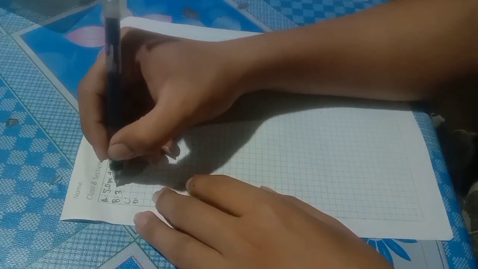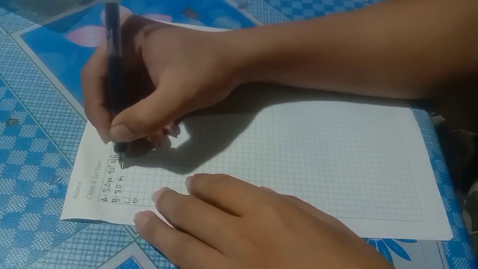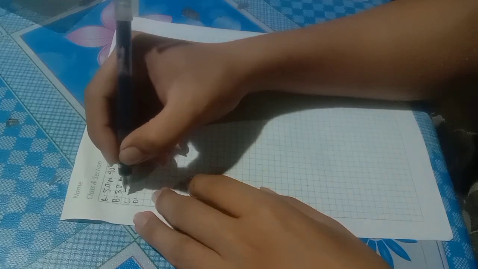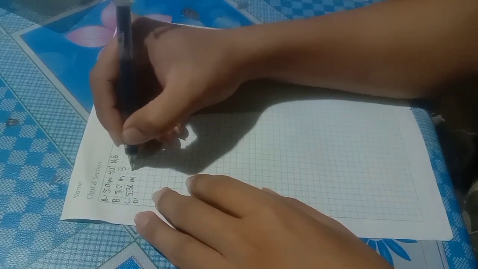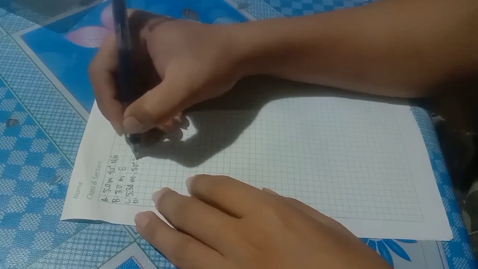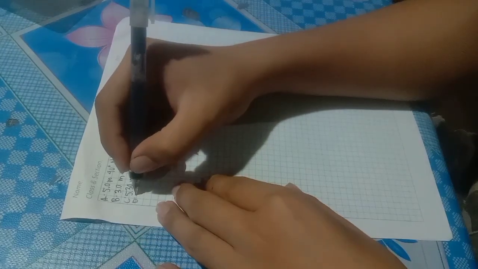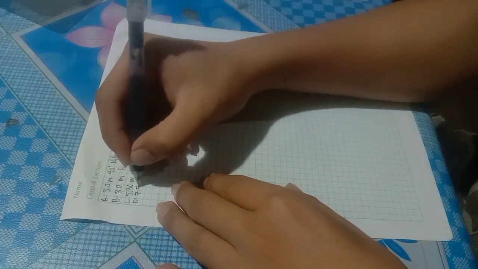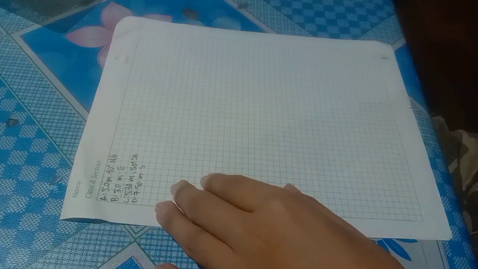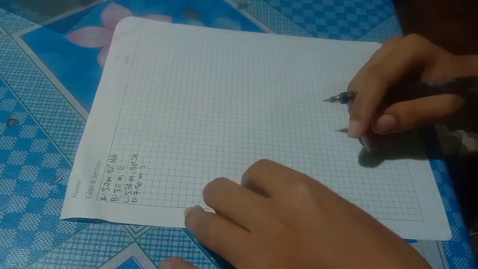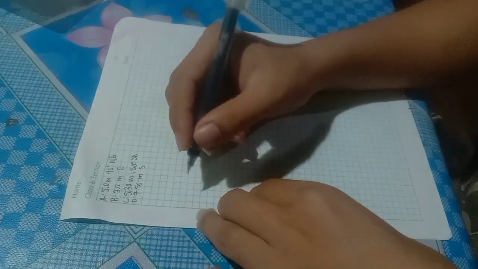B is 3.0 m east, and C is 5.30 m, 50 degrees southeast. And lastly, D is 7.50 m south. Again, we're gonna find the vertical and the horizontal vector.